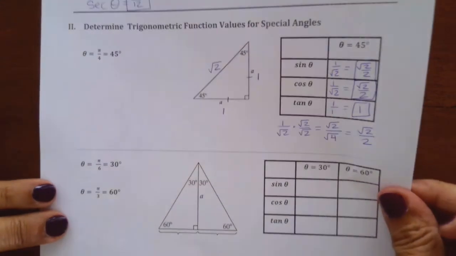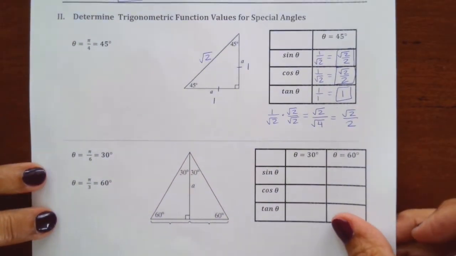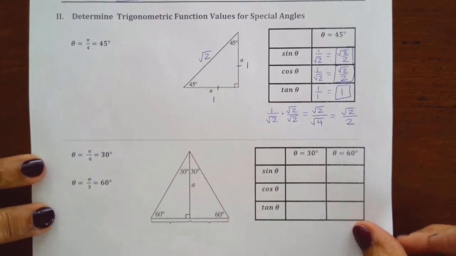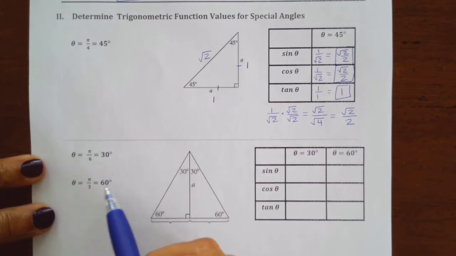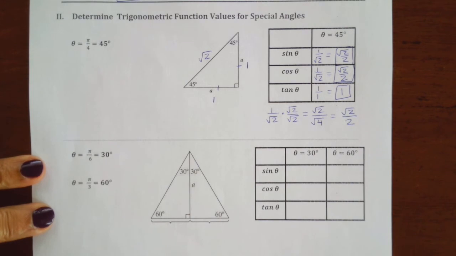All right, then the other special angles would be the 30, 60, 90 triangle, right? So remember that 30 degrees is the same thing as pi over 6. 60 degrees is the same thing as pi over 3.